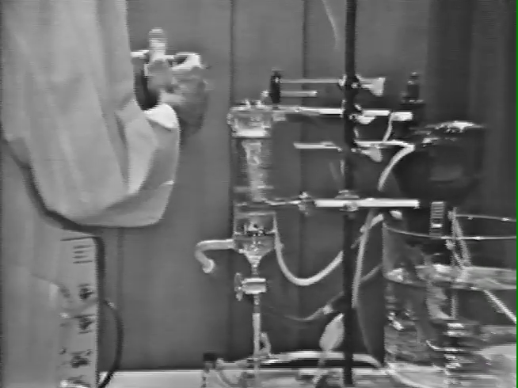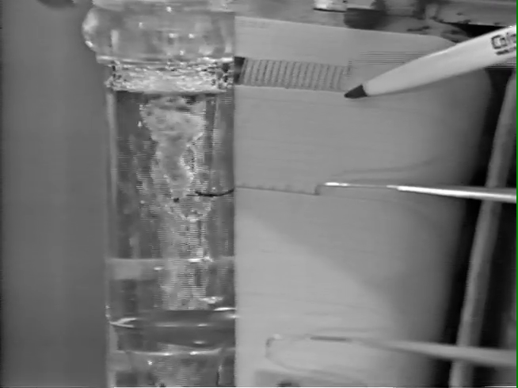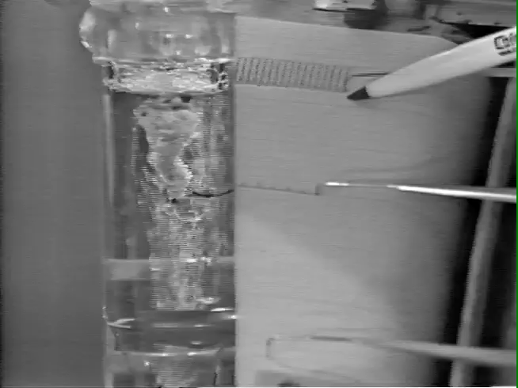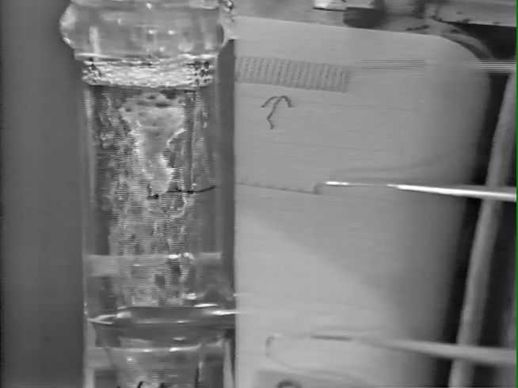We can inject the agent directly into the bath like this. The norepinephrine is now in. And we can observe if anything happens on the atrial contraction readout on the polygraph.